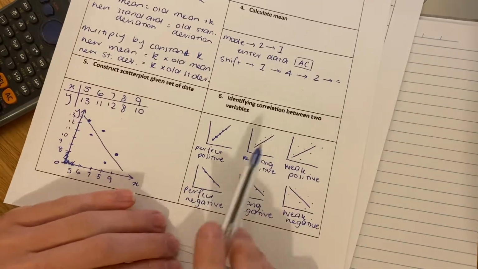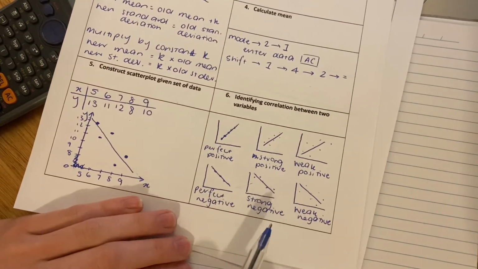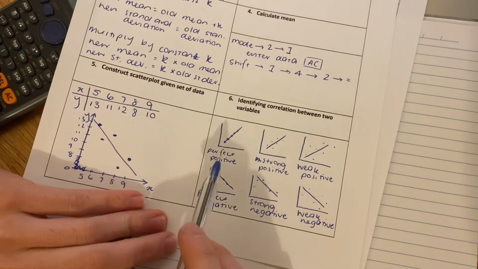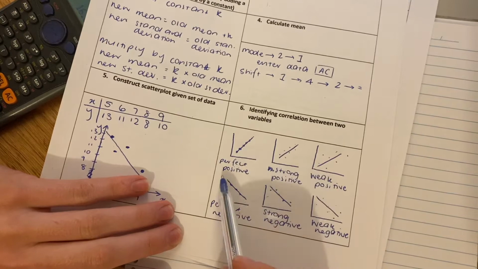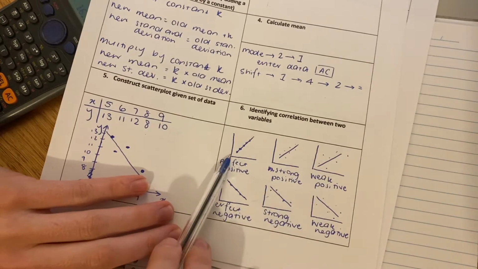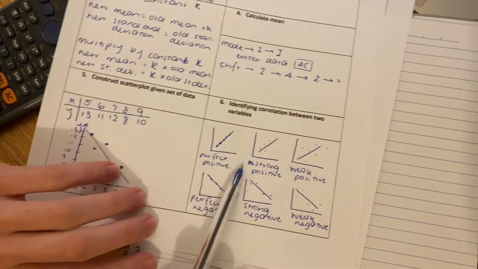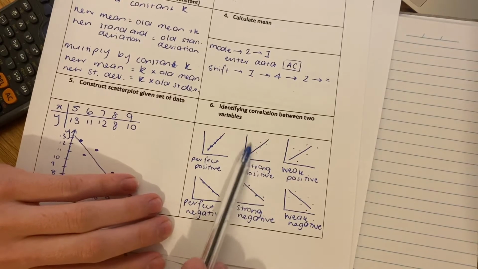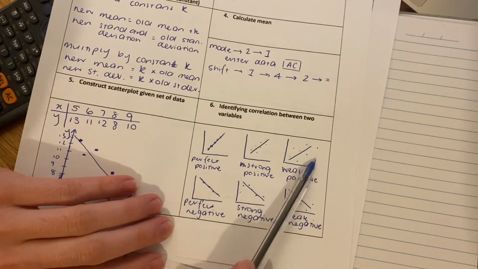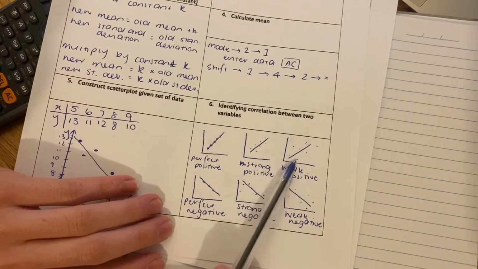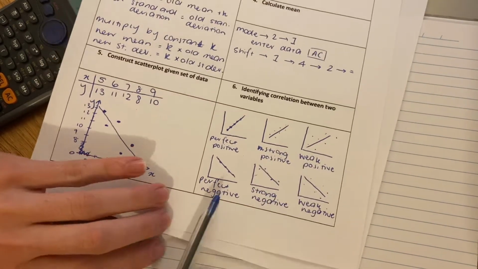Then box 6, identifying correlation between two variables. So if we're looking at a scatter plot and all of the dots form a perfect line, that's a perfect positive relationship because it's going up. Then if it's still positive, but the dots are kind of off the line, then it's a strong positive. And if it's still positive, but the dots are far off the line, then it's a weak positive. And the same is true for negative.